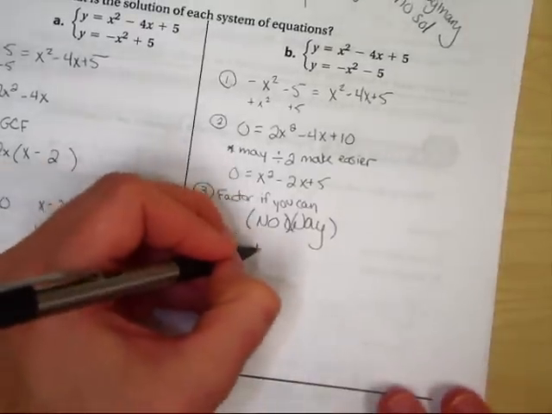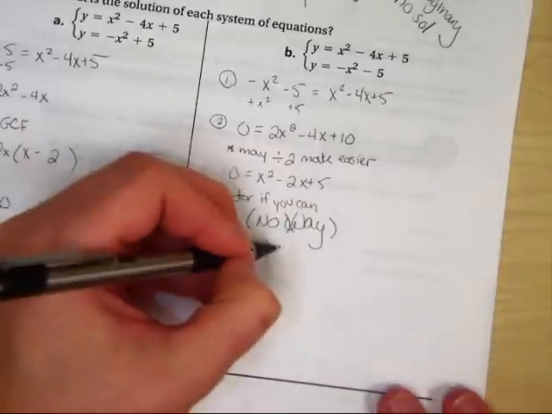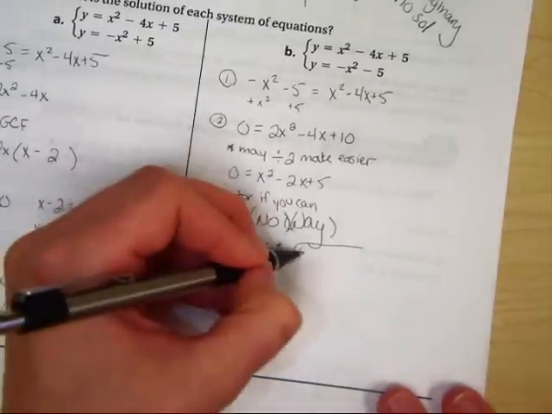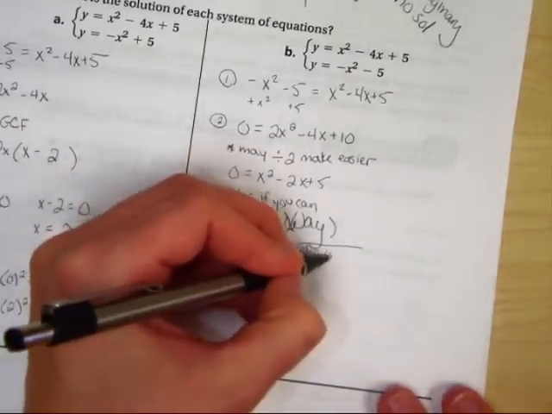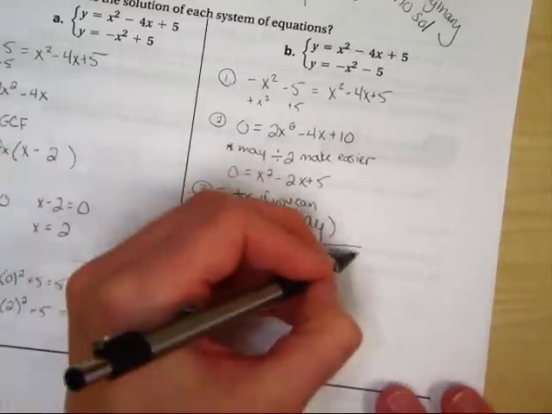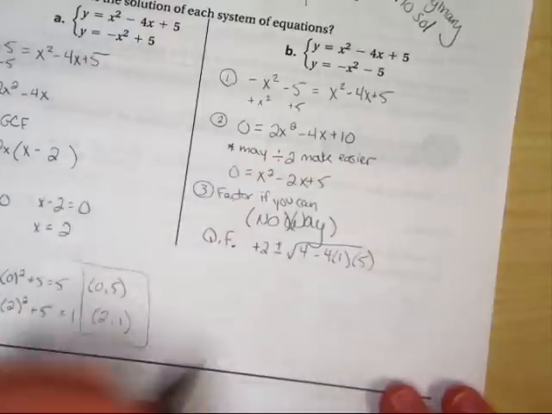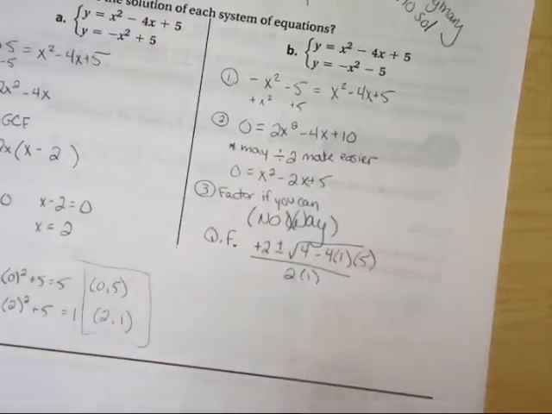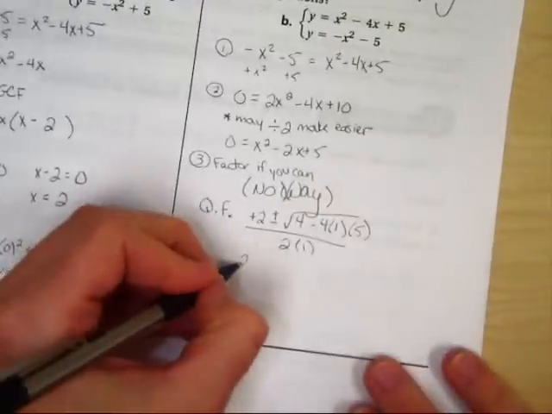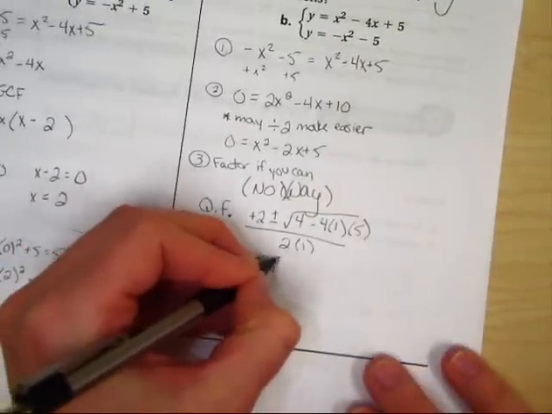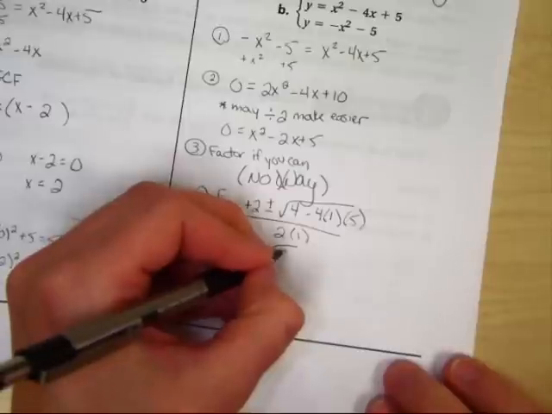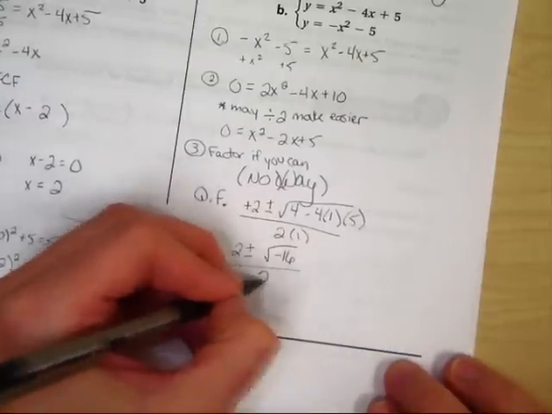Negative b is a positive 2. Plus or minus the square root of b squared is 4. Minus 4 times a is 1, times c is 5. All over 2 times a. That's 2, plus or minus the square root of, well, that's like 4 minus 20, or negative 16, over 2.